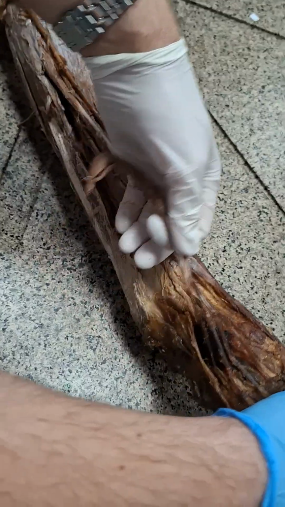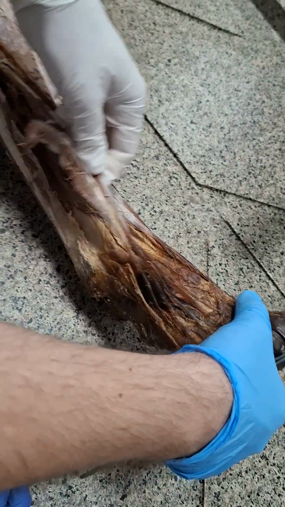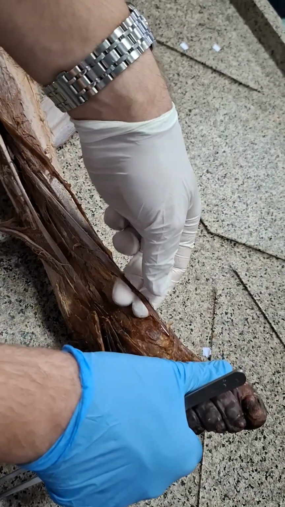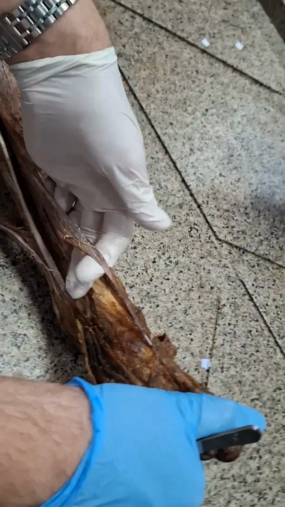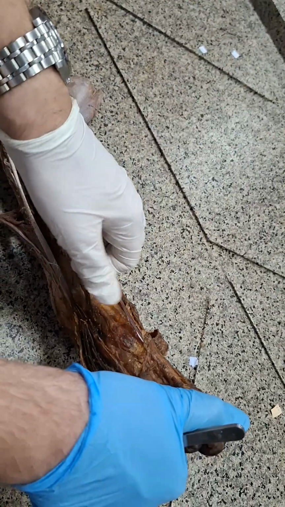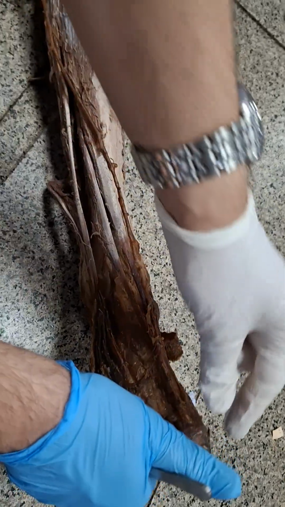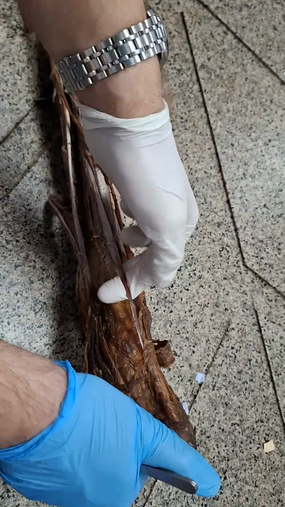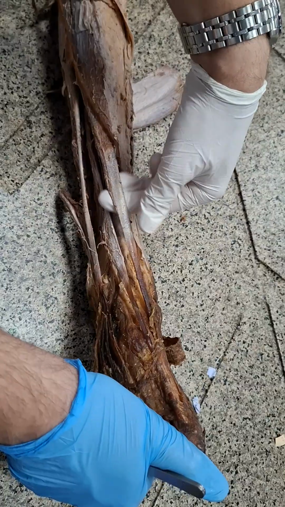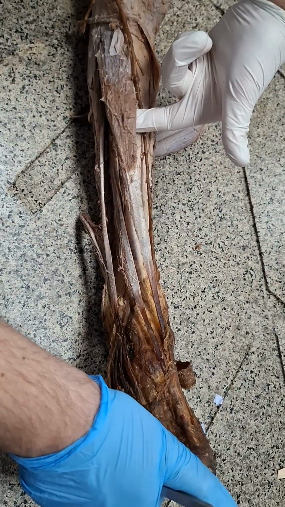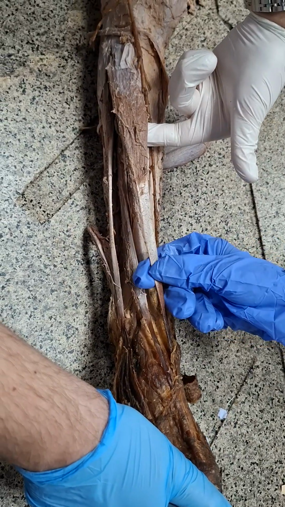Extensor digitorum. We have extensor hallucis longus; pollicis is on the hand, hallucis on the foot. Hallux is the big toe of the foot. Extensor hallucis longus. This is the tendon of which muscle? Tibialis anterior. How do we differentiate between tendon and muscle?